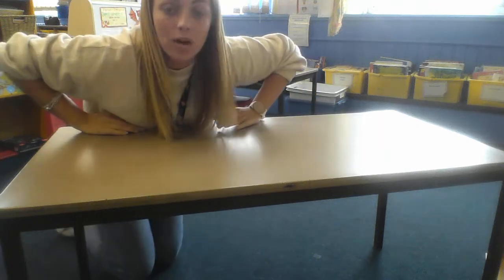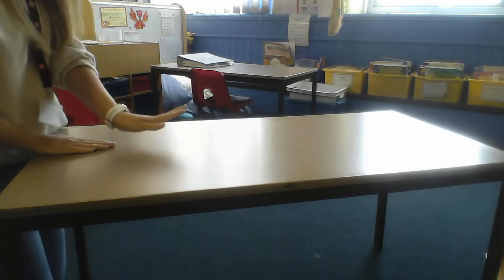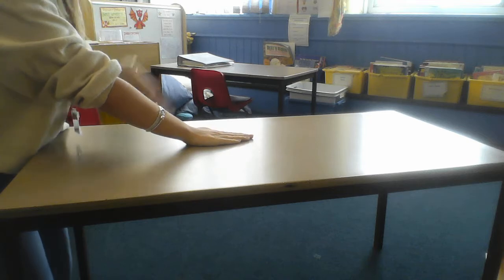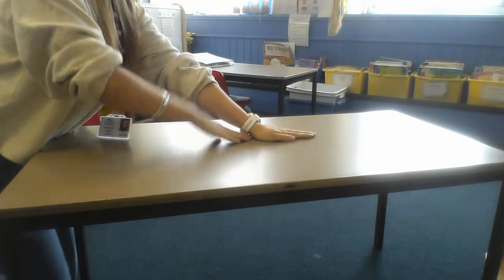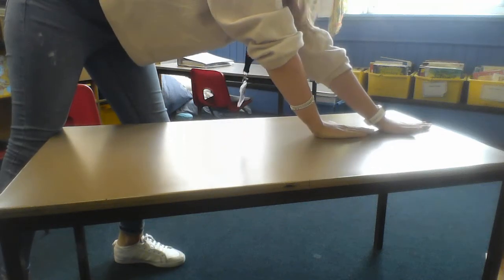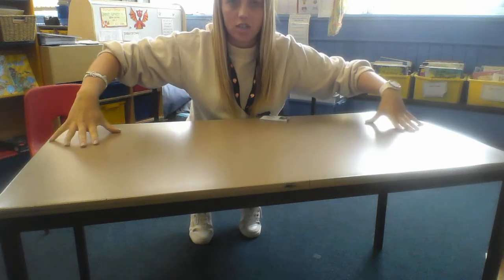So how we're going to do it is let's count together how many hands we need to use to measure the table. Are you ready? We're going to count in English first, okay? Ready? 1, 2, 3, 4, 5, 6. So 6 hands altogether to measure this long table.